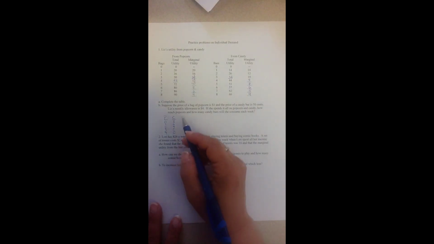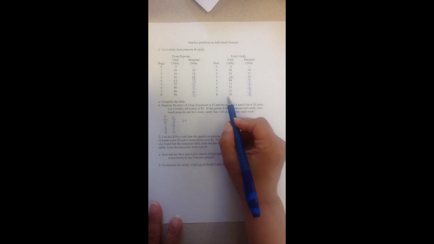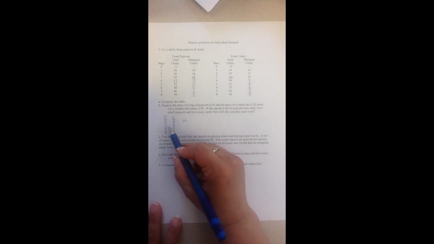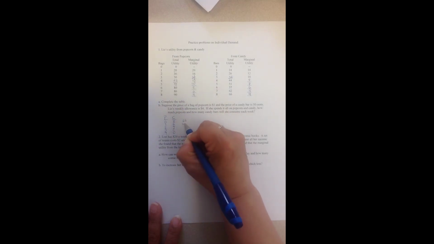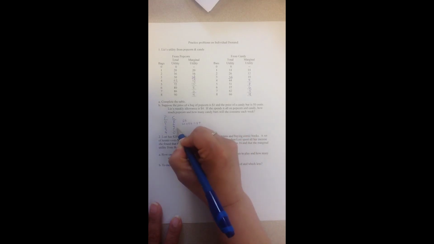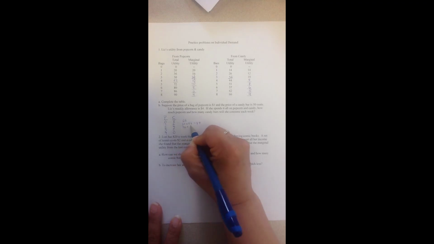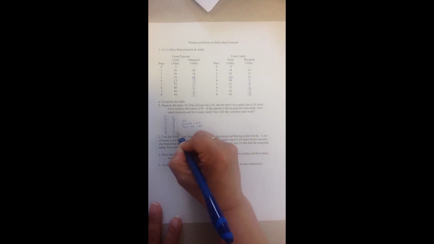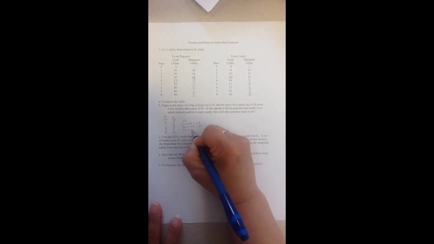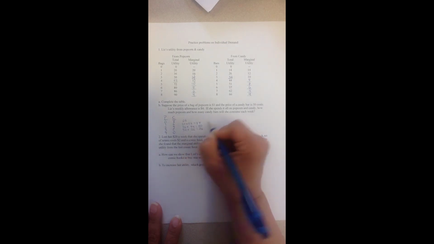So her total utility here would be 66, just 8 candy. 1 would be 20 plus 57, 77. 36 plus 44 is 80. 50 plus 26 is 76.